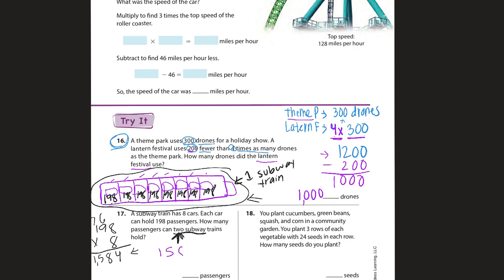So I'm going to multiply by 2. 4 times 2 is 8. 8 times 2 is 16. Carry the 1. 5 times 2 is 10, plus 1, 11. Carry the 1. 2 times 1 is 2, plus 1 is 3. 3,168 passengers is how many passengers 2 trains can carry.